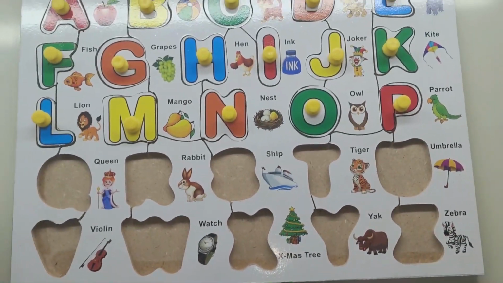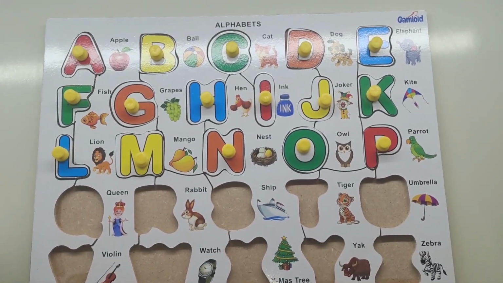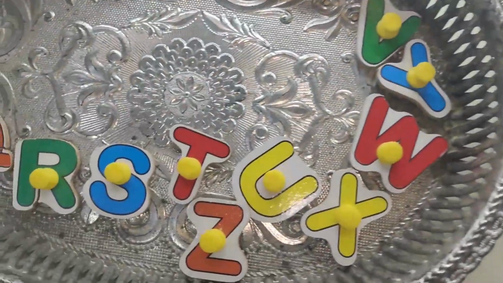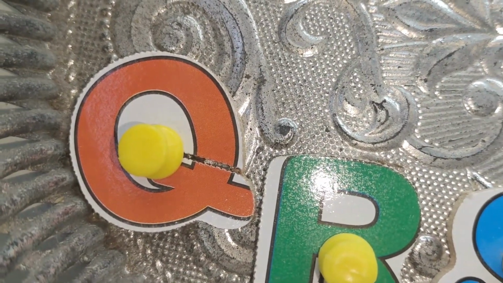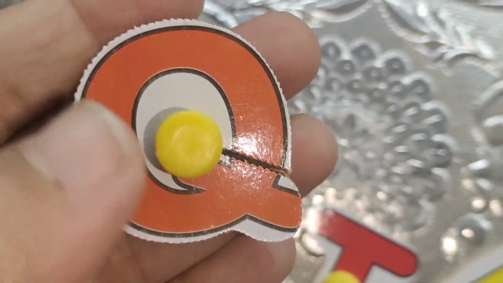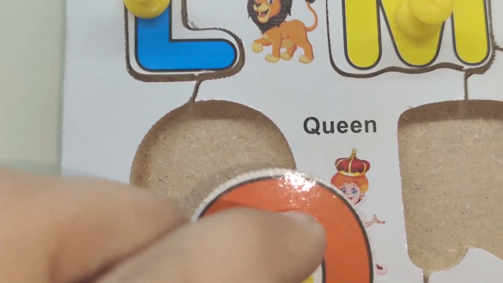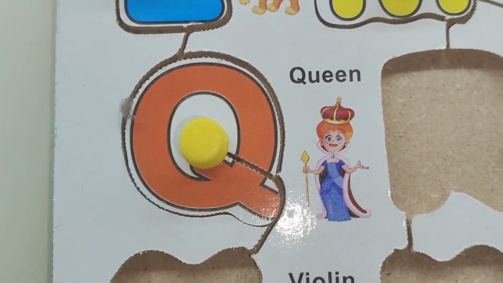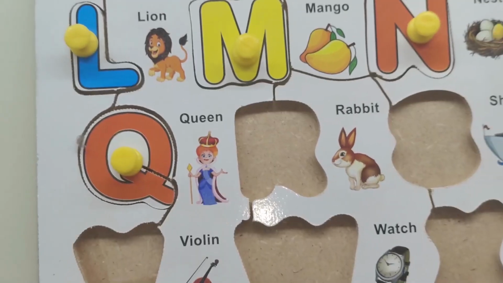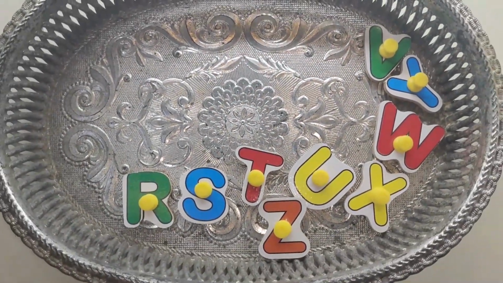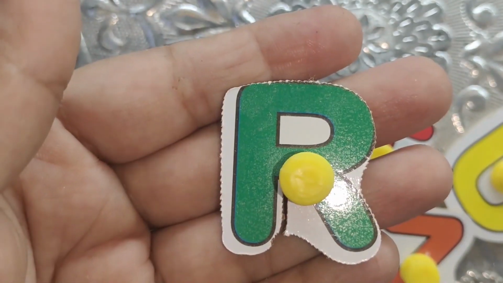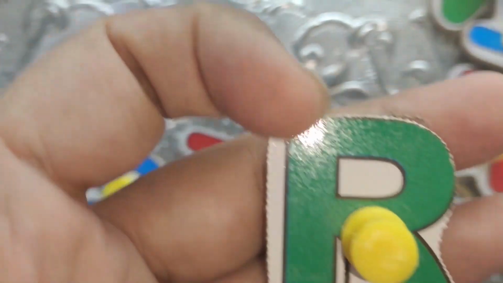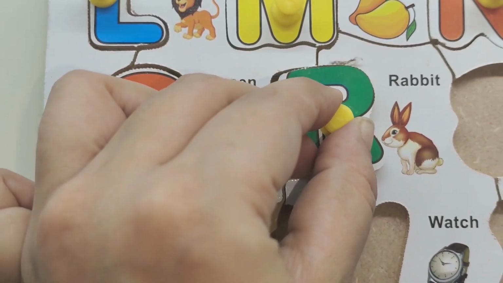So we completed the task till letter P. What comes after P? Letter Q. This is letter Q. Q for queen. What comes after Q? Letter R. This is letter R. R for rabbit.